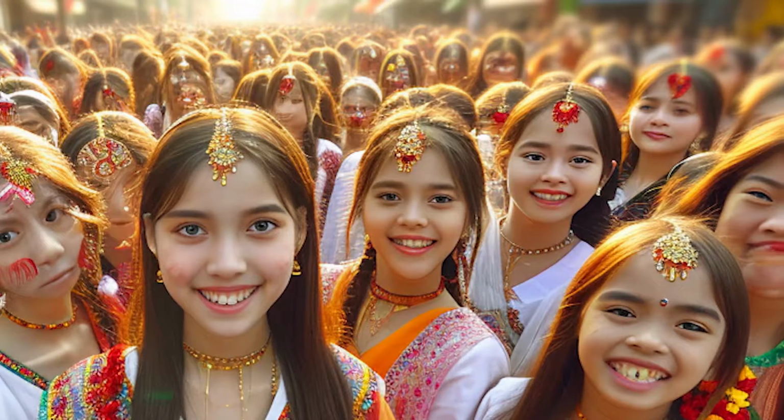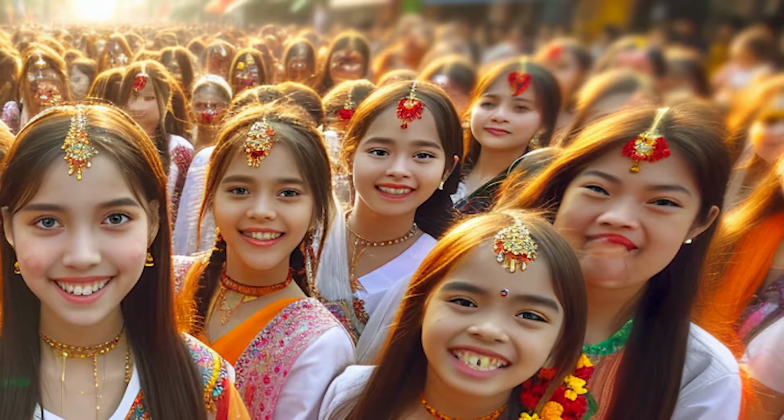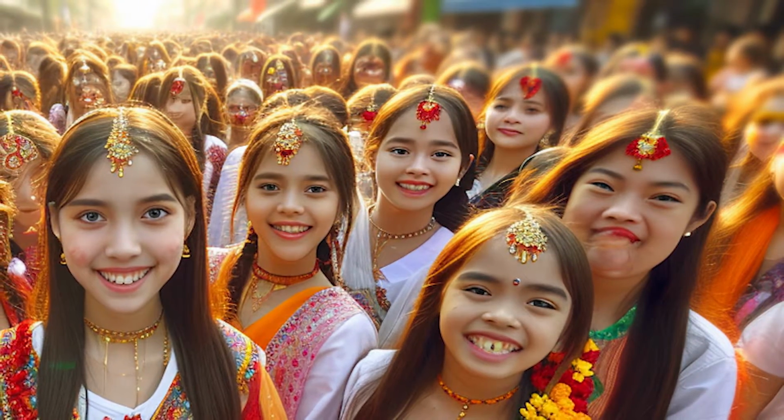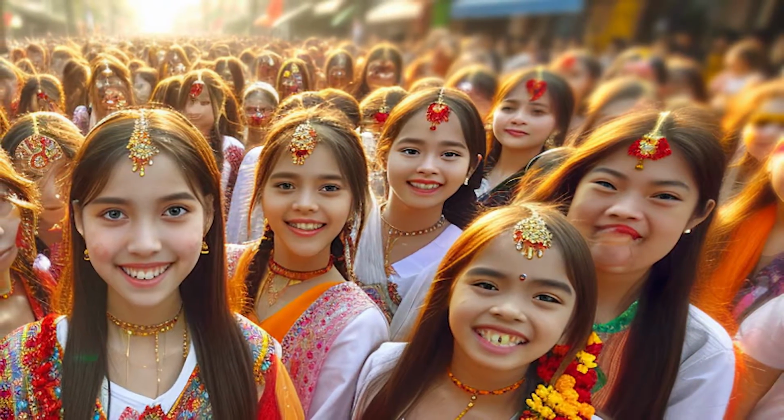Solo portraits are easy to fix. You can inpaint these in Stable Diffusion. But what about images with multiple people? Is it really worth spending hours fixing one image?